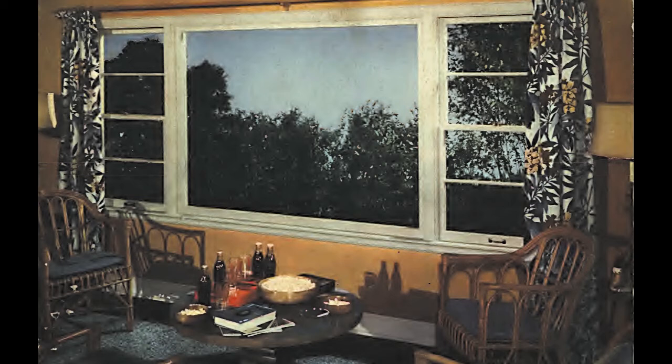So for example, this picture window has a sash on either side with two lights in the upper and the lower sash. Before this period, these were called four-light windows, but beginning especially around 1955, these windows are called 2/2 windows pretty consistently by millwork companies.